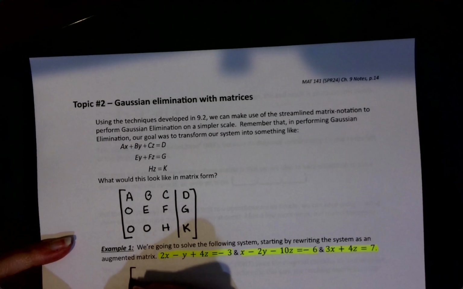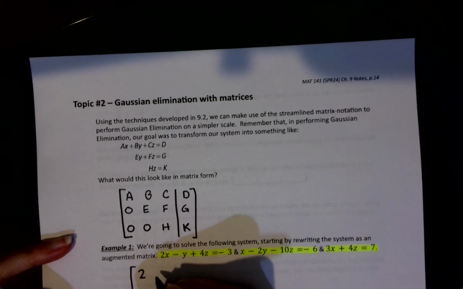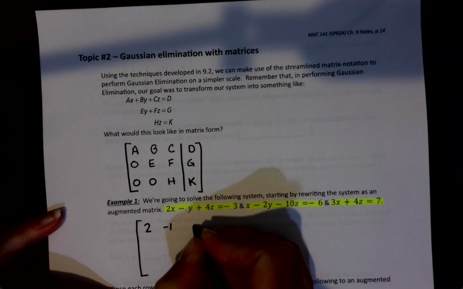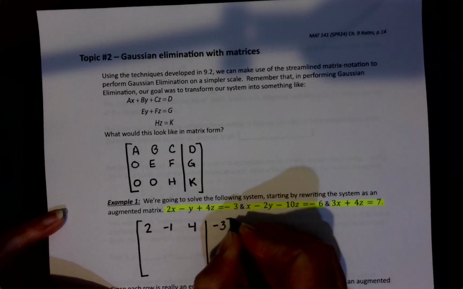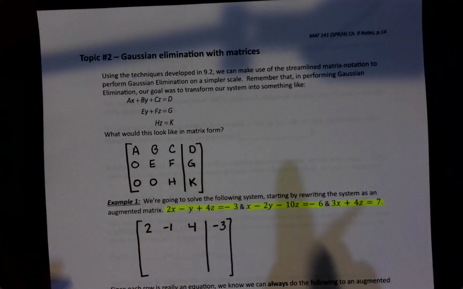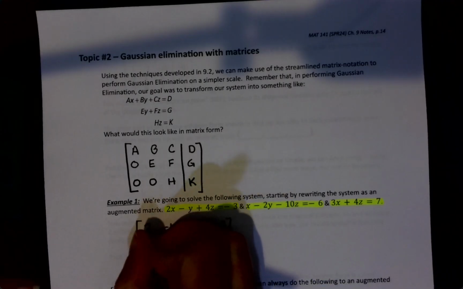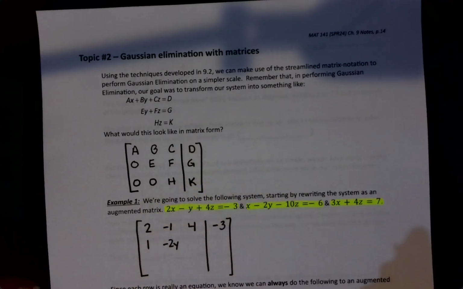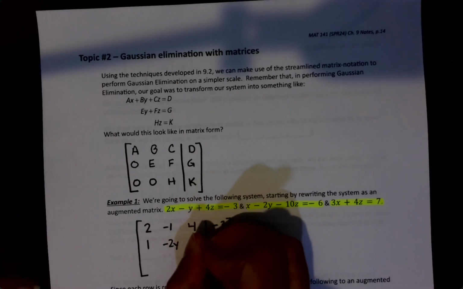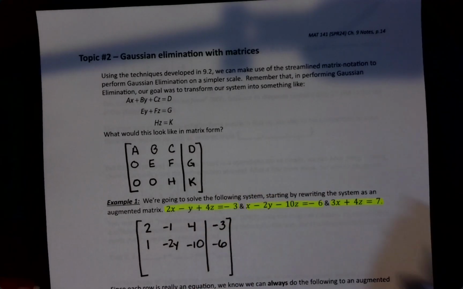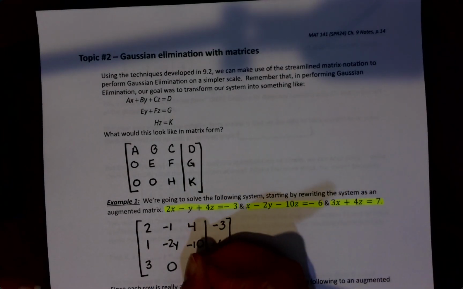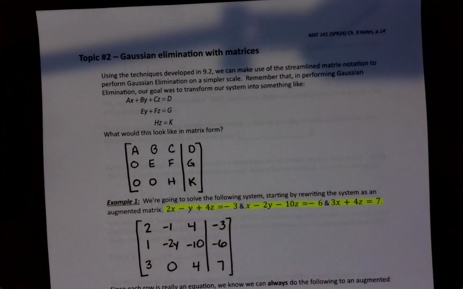This first equation has a coefficient of x that is 2, a coefficient of y, -1, z is 4, and then equals -3. That's the top row of our matrix. In the next equation, the coefficient of x is 1, the coefficient of y is -2, and the coefficient of z is -10. And then I have -6 for the constant. In the last equation, the coefficient of x is 3. There's no y term, so the y coefficient is 0, and the z coefficient is 4 with a constant of 7.